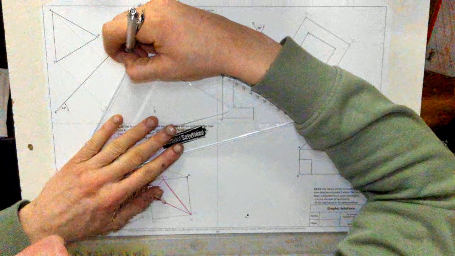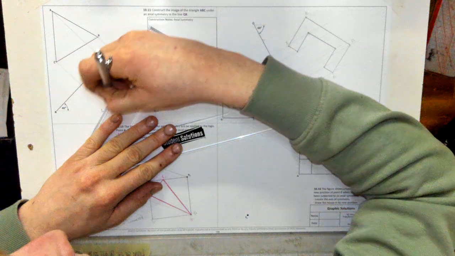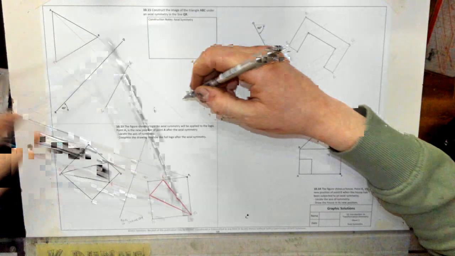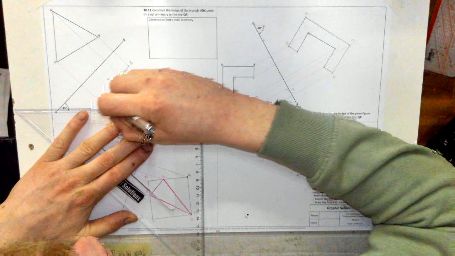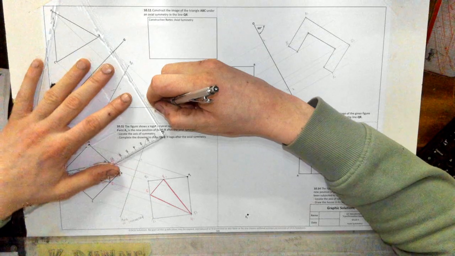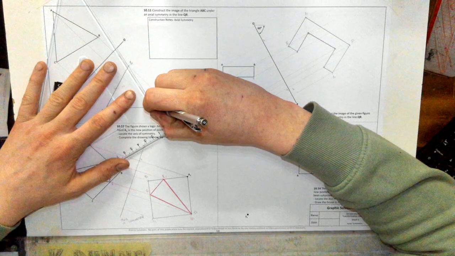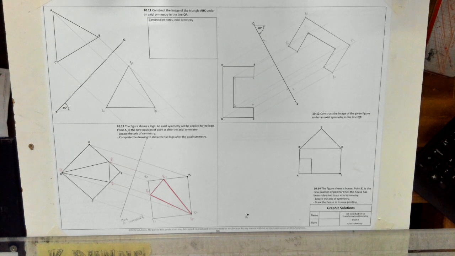Now this is like when you were in primary school, when you folded up a page, so you painted half a butterfly on one side, and you folded the page and it gave you the other half on the other side, a mirrored image of the original painting that you did. It's just a mirrored image of itself. Alright, that's the first one.